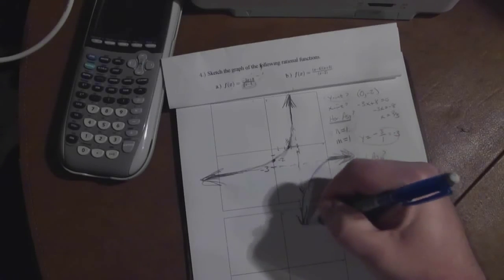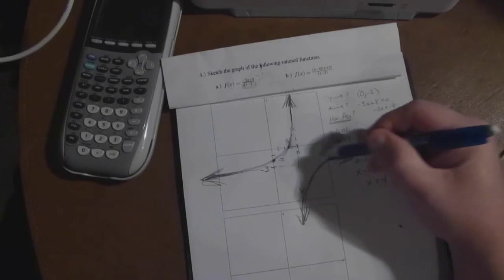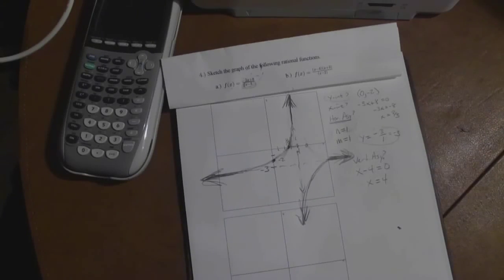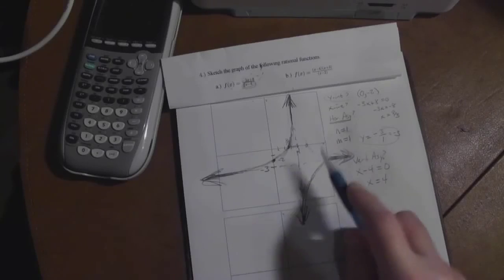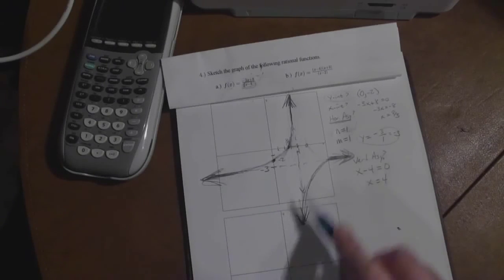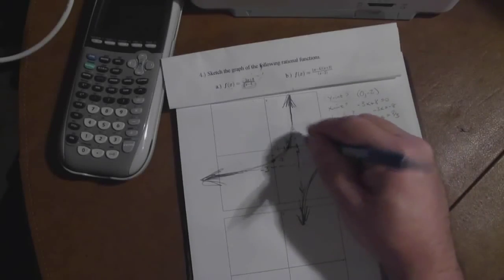Running down this vertical asymptote towards negative infinity. Now, how do I know it's likely doing that? Because if I turned upward, I would inevitably have an x-intercept, and I don't, right? I don't have an x-intercept out here. So using a little bit of deductive reasoning, I can conclude I must be turning down.